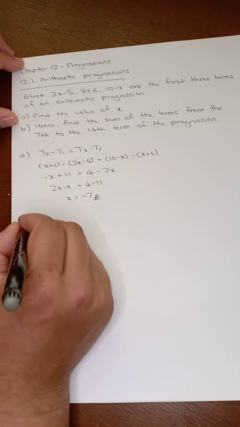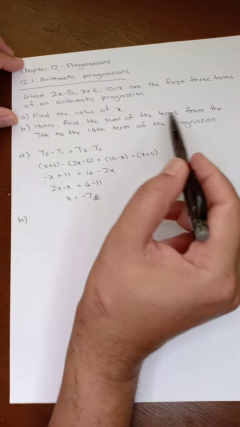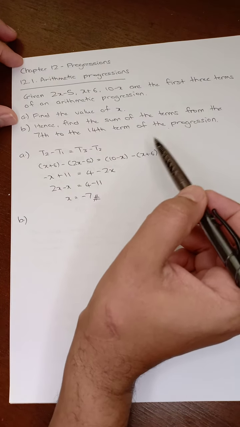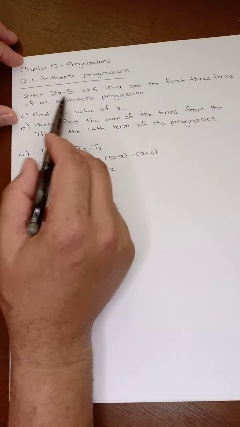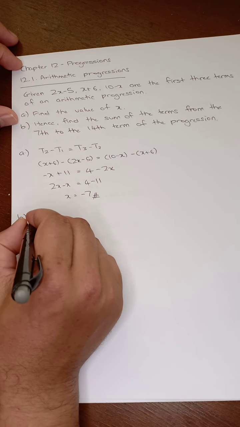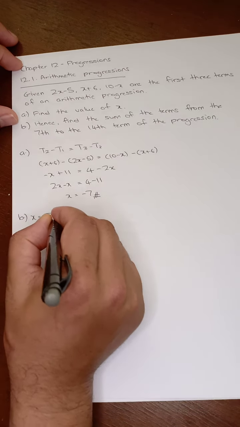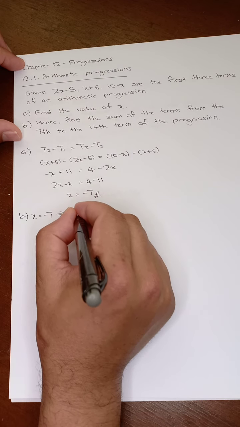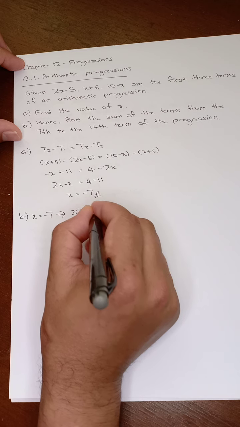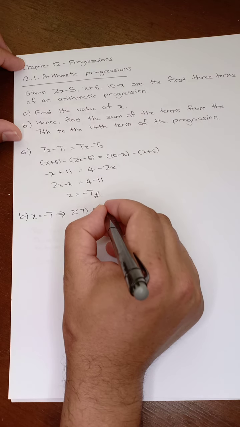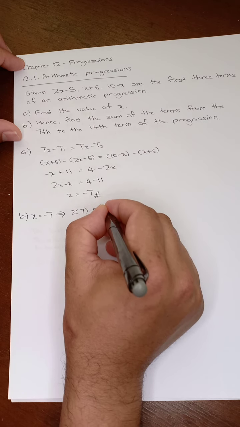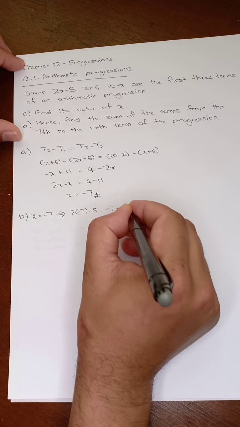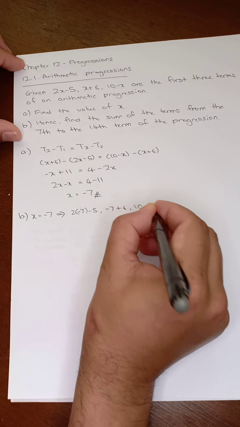Below the B, hence, find the sum of the terms from the 7th to the 14th term of the progression. Okay, so I'll replace the x into the progression first, get the actual value of the progression. So this will become 2 times negative 7 minus 5, negative 7 plus 6, 10 minus negative 7.